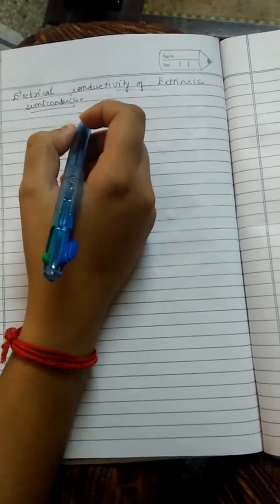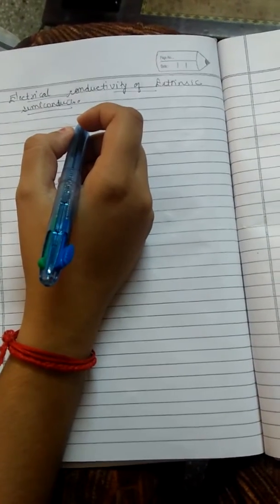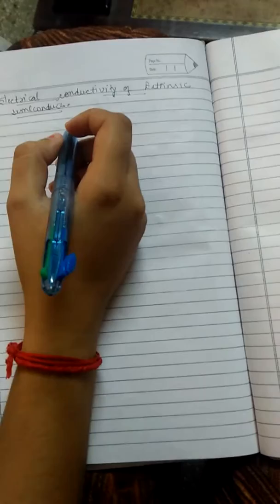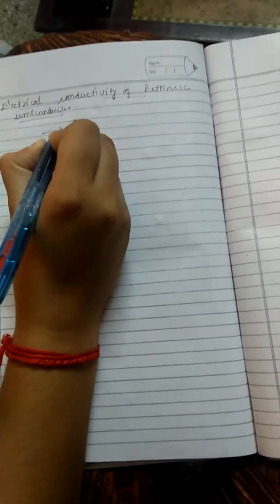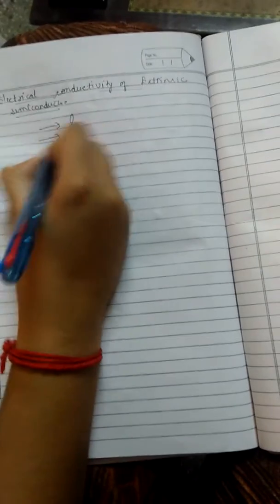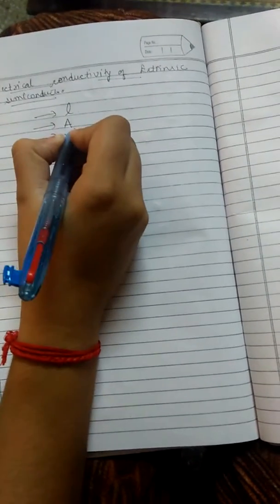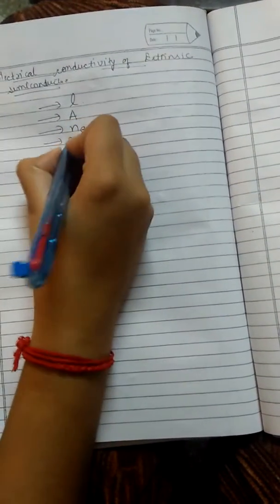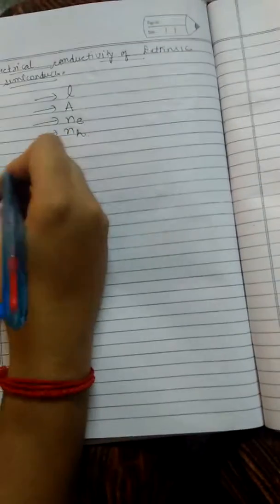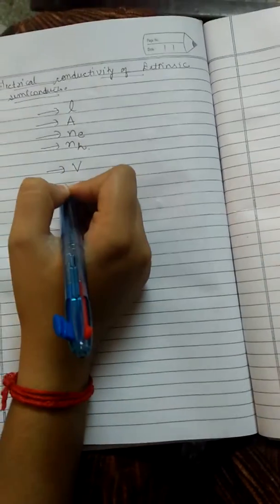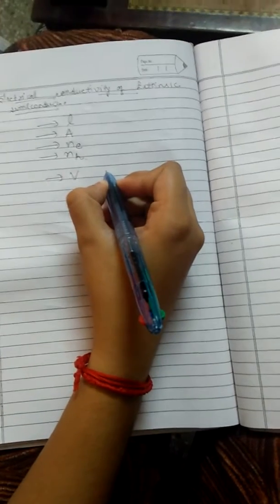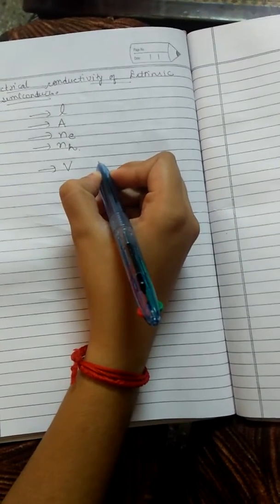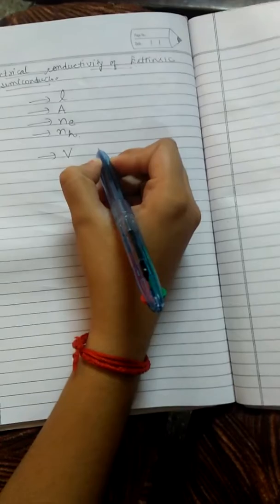Here we consider a block of semiconductor of length L and area of cross section A, having electron density Ne and hole density Nh. Let V be the potential difference applied across the ends of the semiconductor.